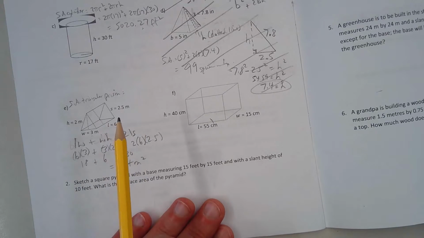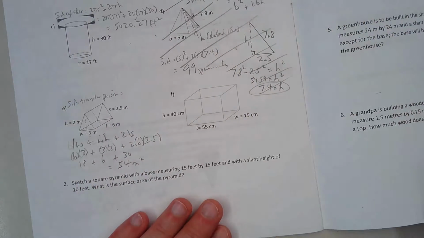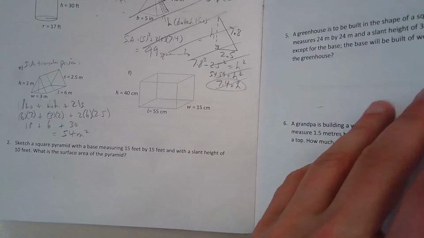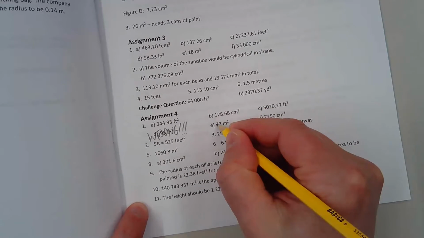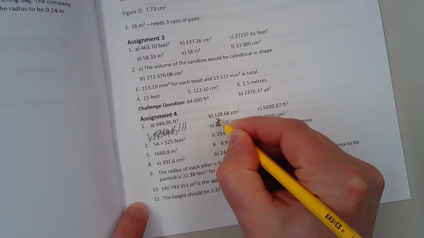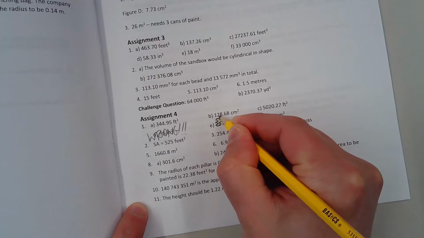Yeah, that's all we can do. So it should be 54. So that one I would go to the back and change it. In the answer key for E, it should be 54. We should make that 54.